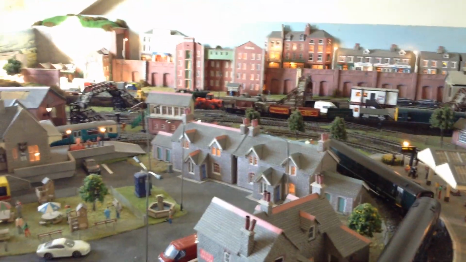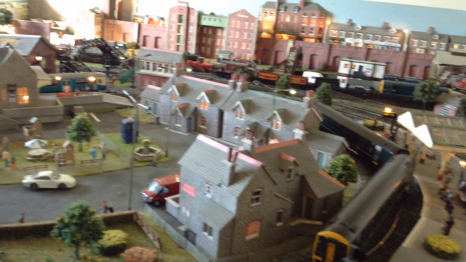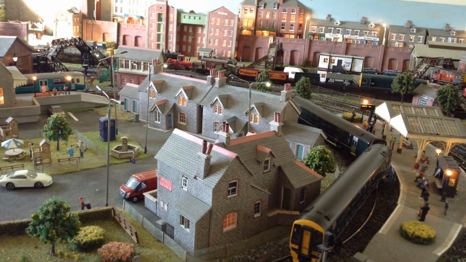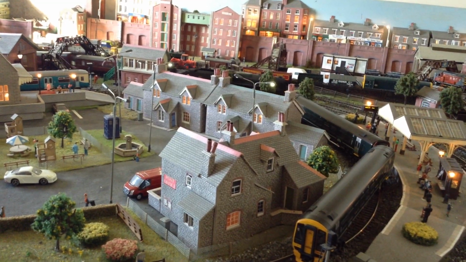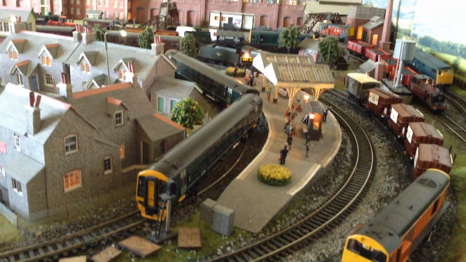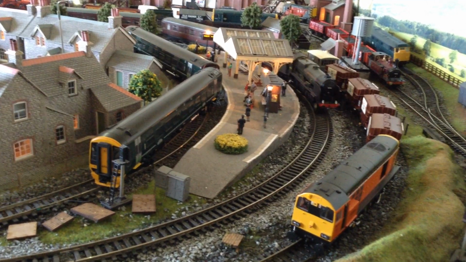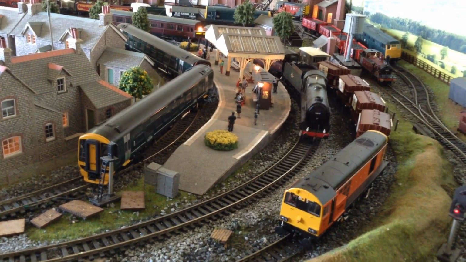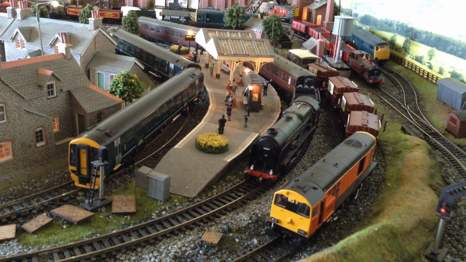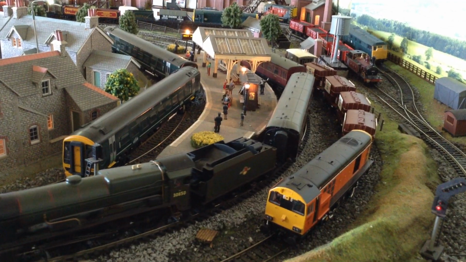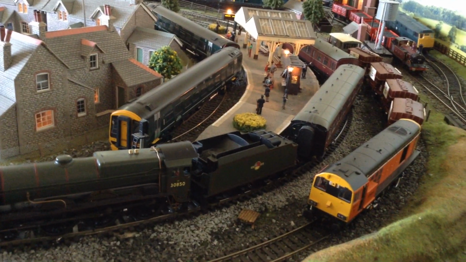When it gets up there, we'll put it on shunt. There we come. That's that bit.